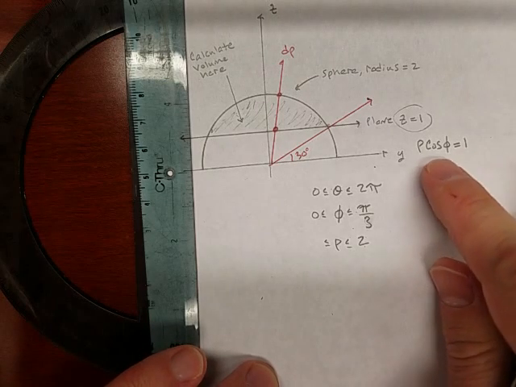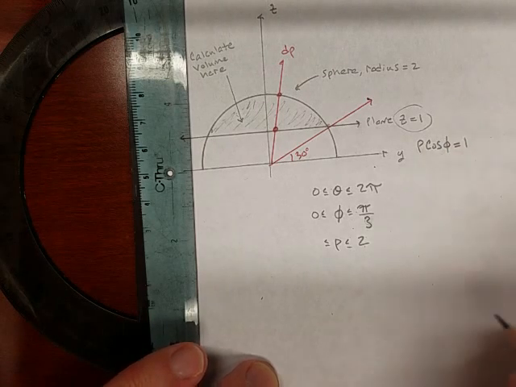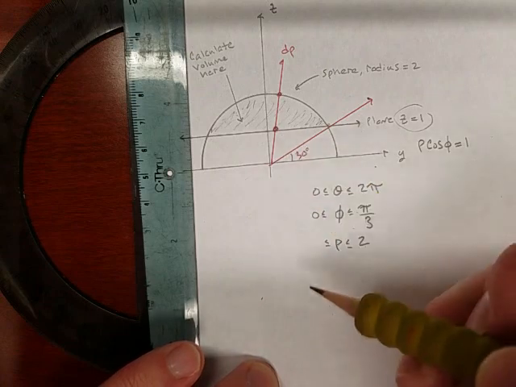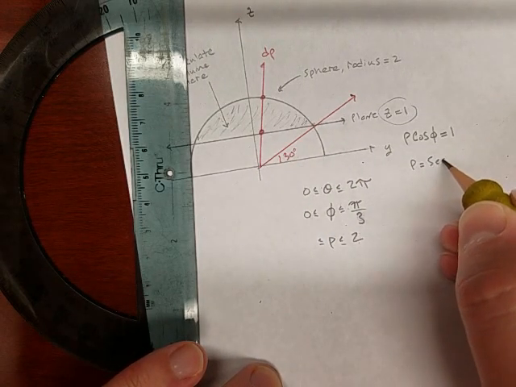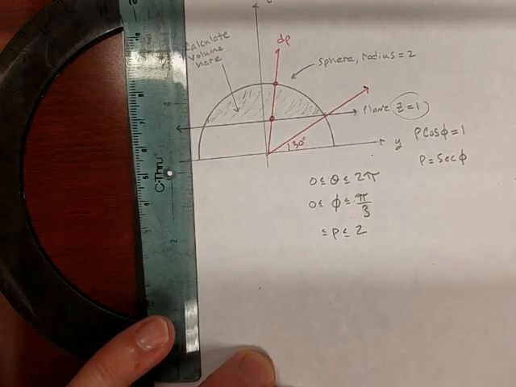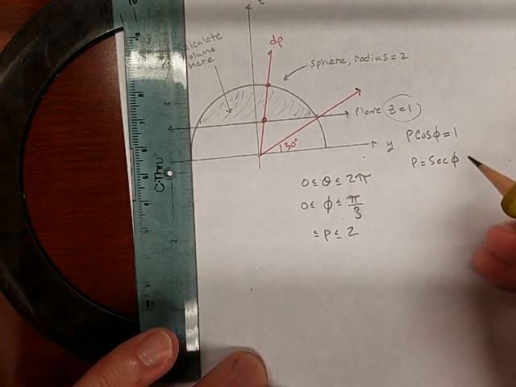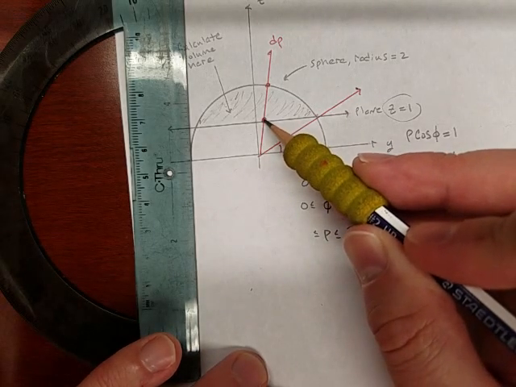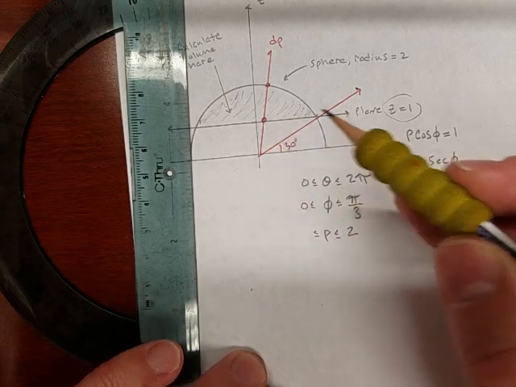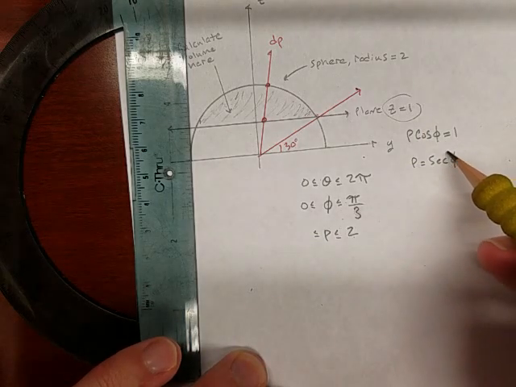If I knew phi, I could tell you how far it is to get to that plane. It would be that rho is the secant of phi, 1 over cosine phi. Does it make sense that the distance to that plane right there depends on how far you rotate away from the z-axis?